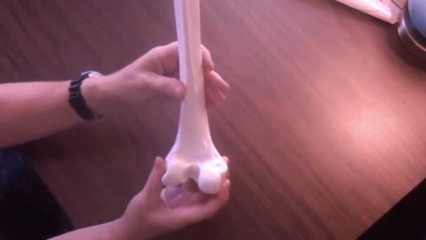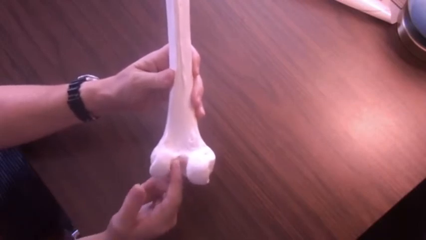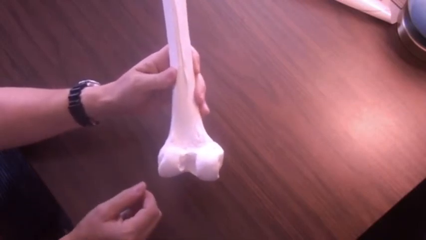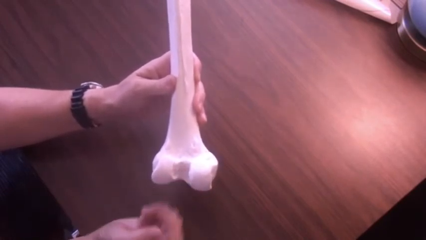And if we look on the posterior aspect of the femur, we see this large indented area, and this is called the intercondylar fossa. So it's between the condyles, so intercondylar fossa.